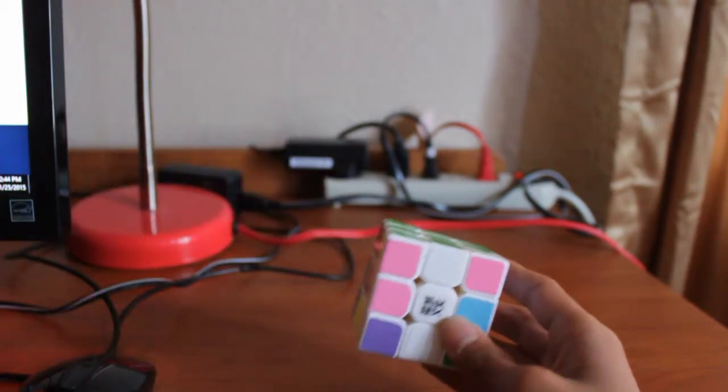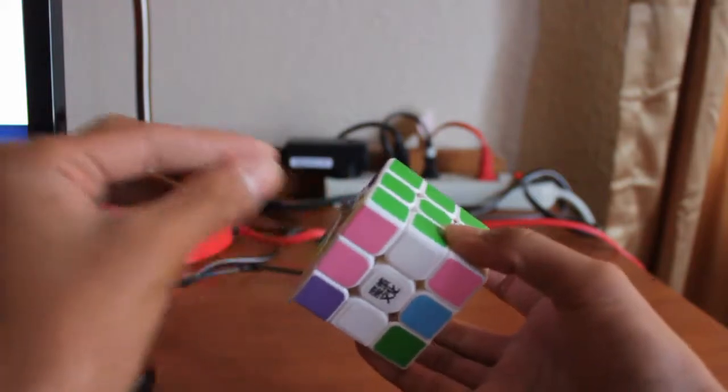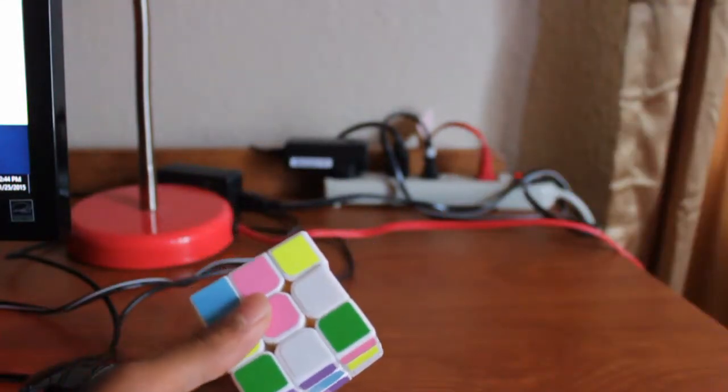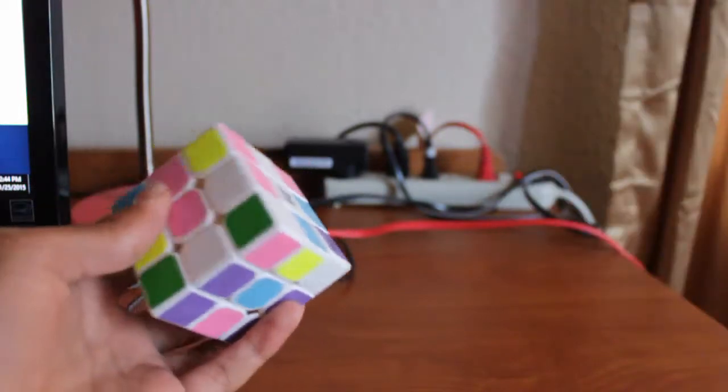Now, this algorithm doesn't work all the time. Say I wanted to put this yellow, pink, and green in its correct spot right here. I don't just do that forever and eventually it'll fix itself. No. There are some startups to this. Startups, how would I say this? Like triggers? No, there's just a way you have to do it so it solves correctly. Now, I'm just going to give you a few rules.